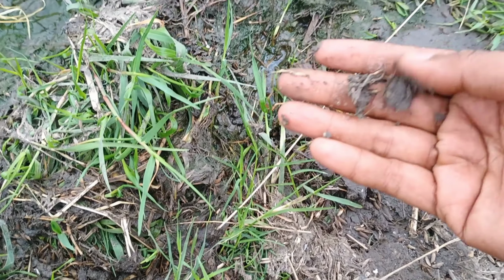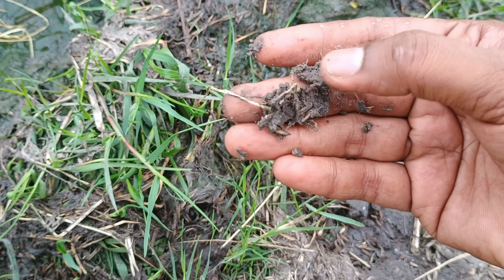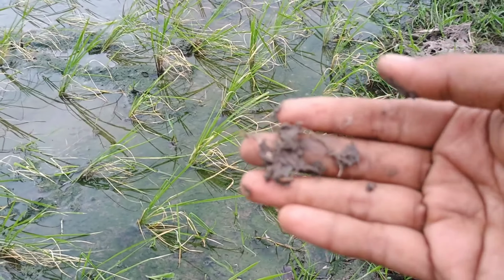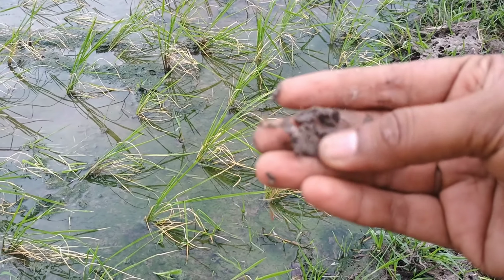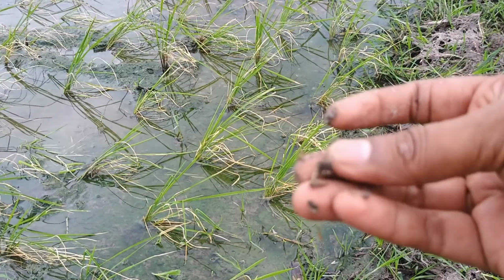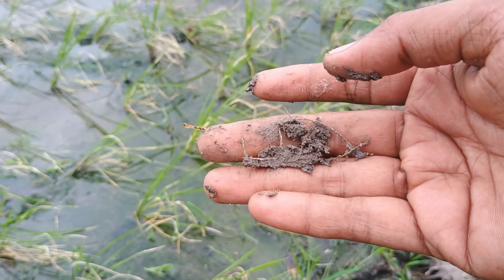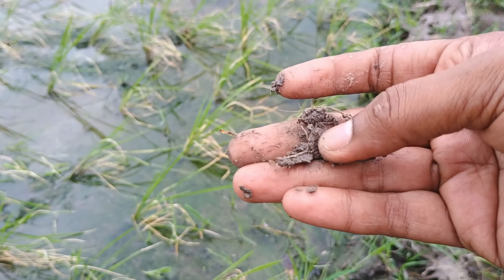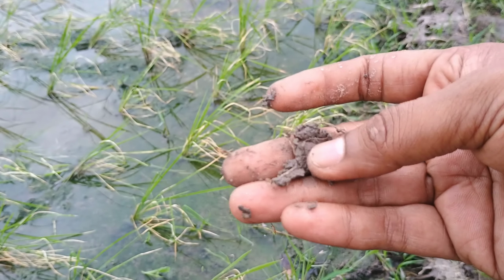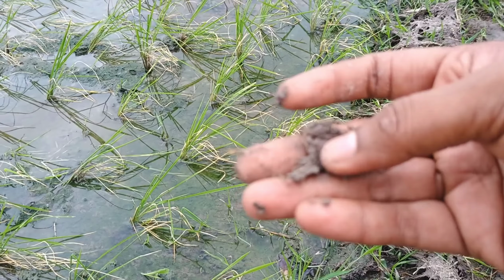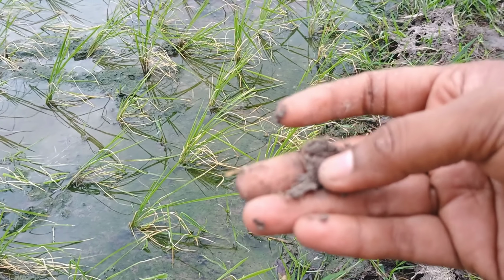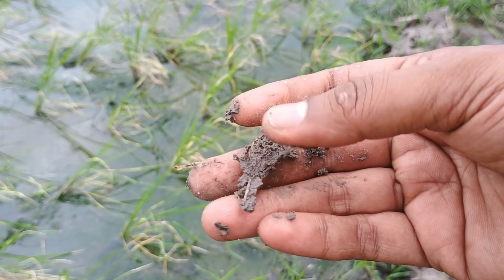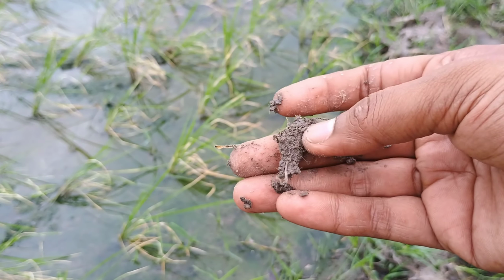This is soil. If you are on a beach, that is called sand. This is an agriculture field. In most cases, an agriculture field has soil, a mix of soil and mud. And on beaches, what you see is sand. So you should know the difference between mud, sand and soil.